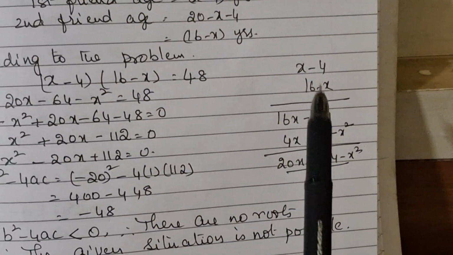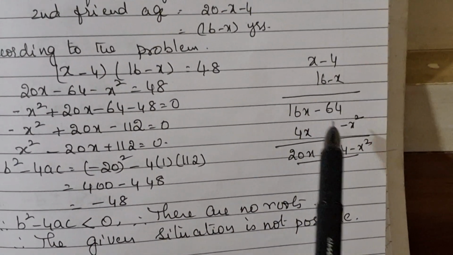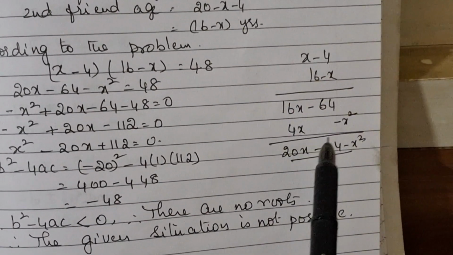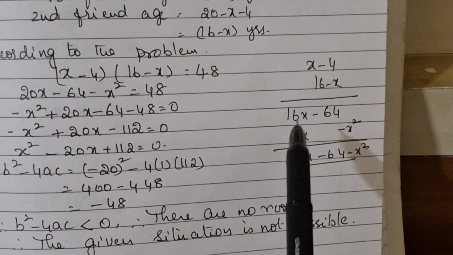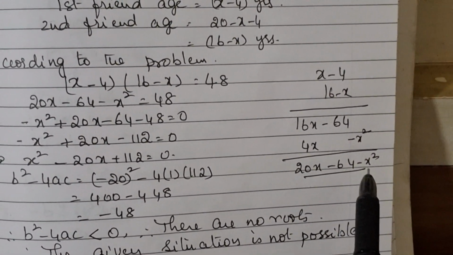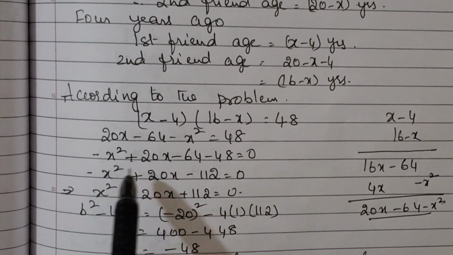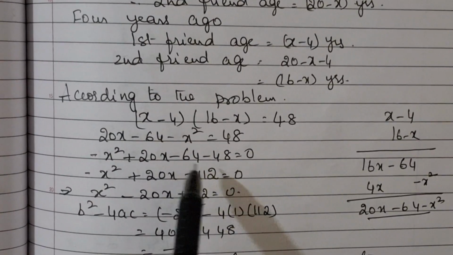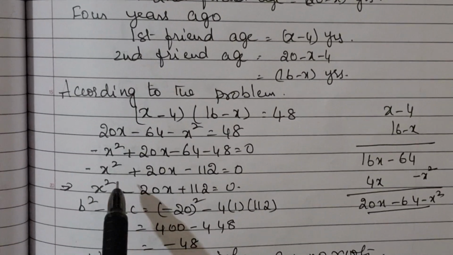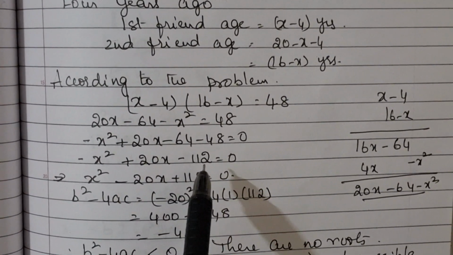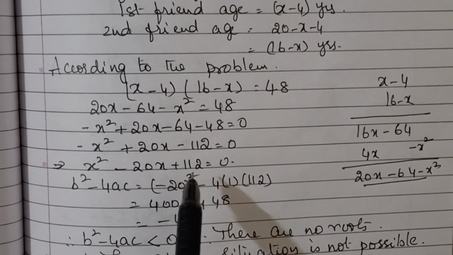So you see I have multiplied here: 16 into x, 16x; plus into minus, minus, 16 4s are 64, minus; minus into plus, minus, x into x, x square, minus; minus into minus, plus, x into 4, 4x. So 20x minus 64 minus x square we have got. That only I have written. This is equal to 48. That is minus x square plus 20x minus 64 plus 48. When it comes here, minus 48 is equal to 0. So minus x square plus 20x minus 112 is equal to 0, or x square minus 20x plus 112 is 0.